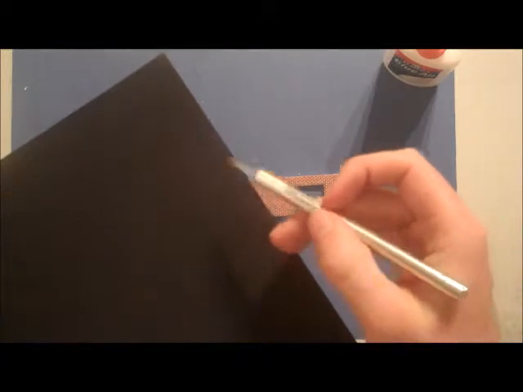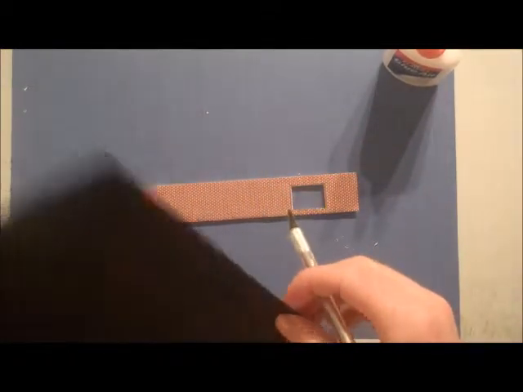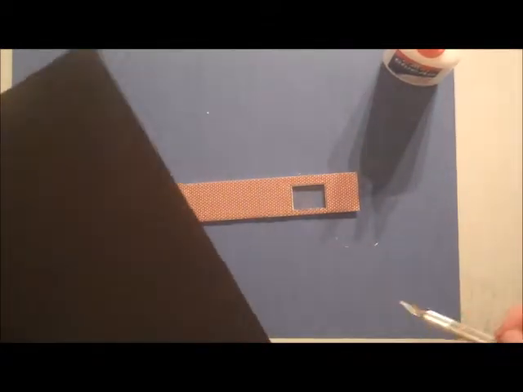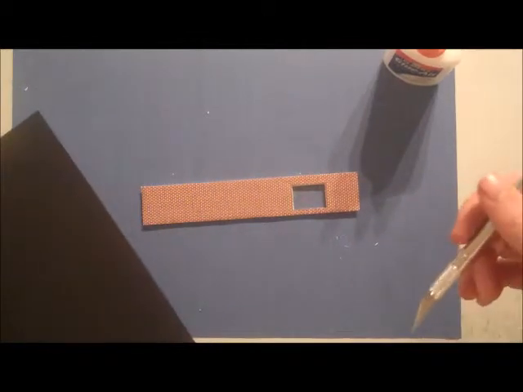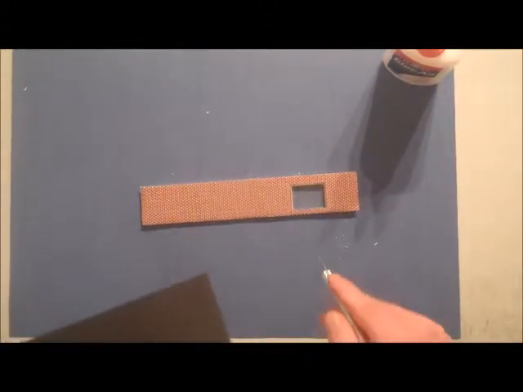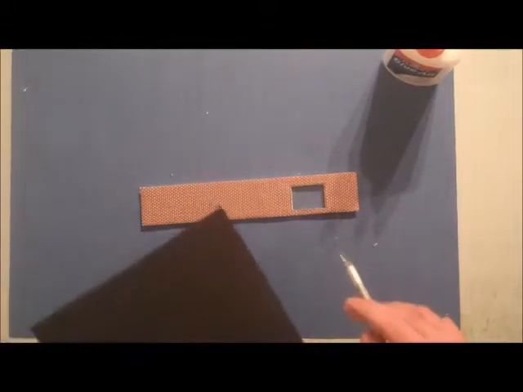I find that cardstock is a very effective modeling material for creating window frames and lights. So I'm going to be using it today to create the frames and lights for my window here.